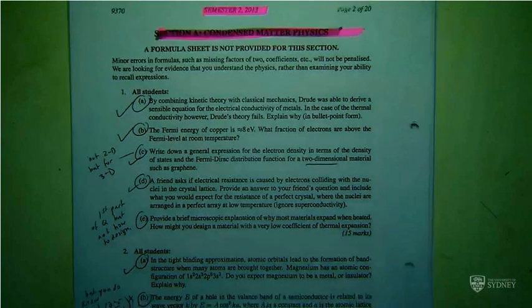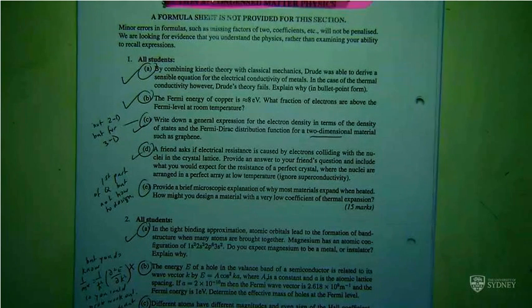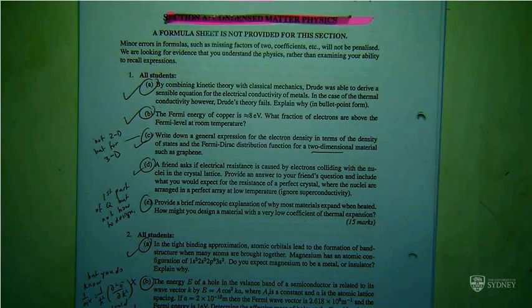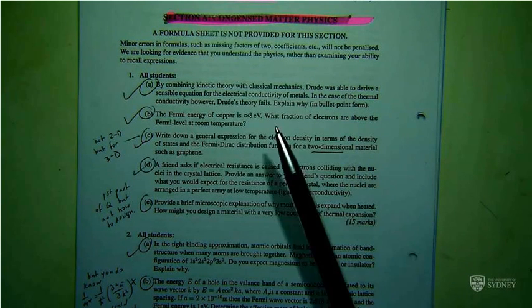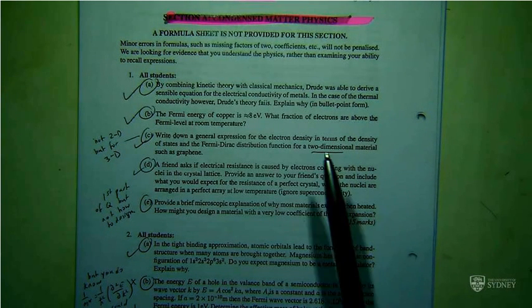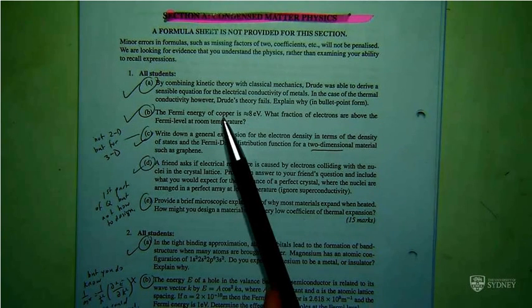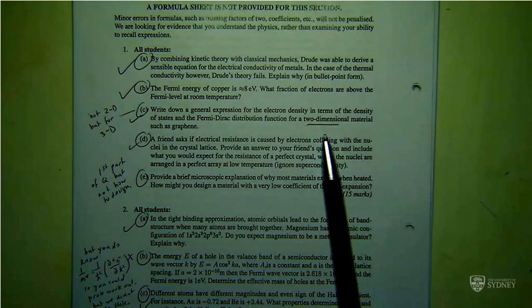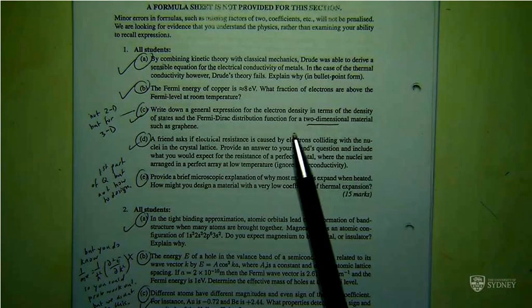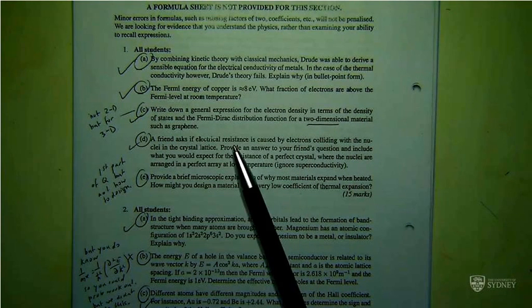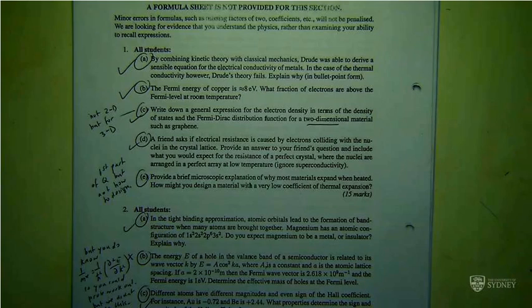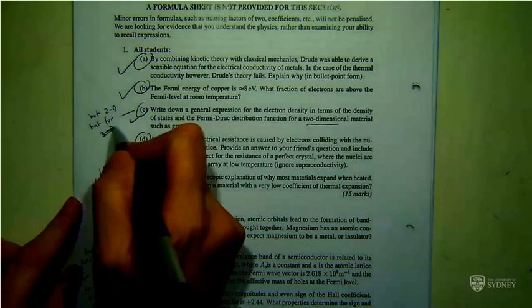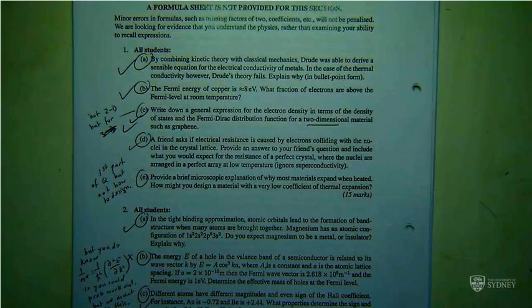Okay, here again we can see another question by Drude. It's talking about why it fails and so on. Yes, you know that. The Fermi energy of copper, you're given the Fermi energy of copper. What fractions of electrons are above the Fermi level? Yes, you have done a question like that, I believe. Write down an expression for the density of states. Okay, here we are. Now it's given in terms of the 2-dimensional material. So, okay, yeah, I forgot that. You should be able to do that one then for 2D, if it was in, I've forgotten what's in your assignment.